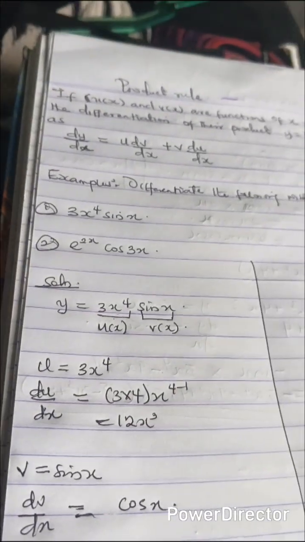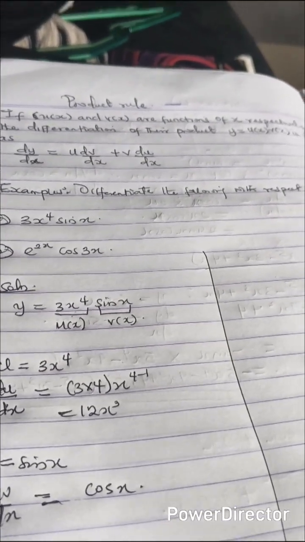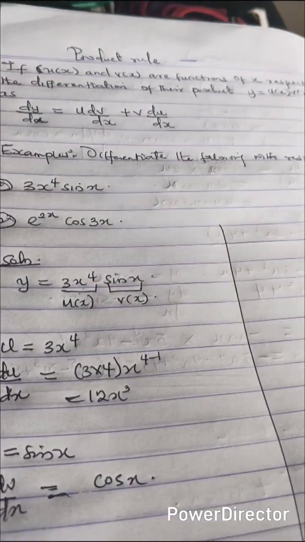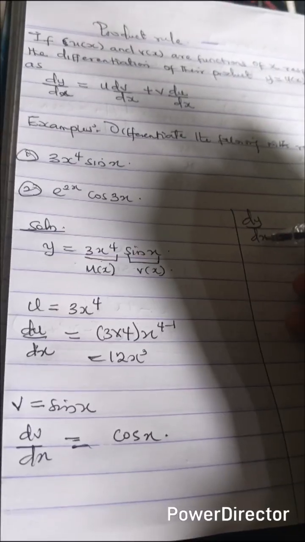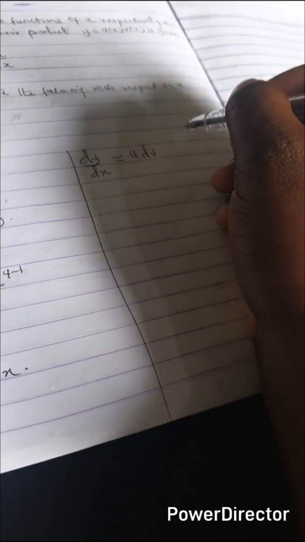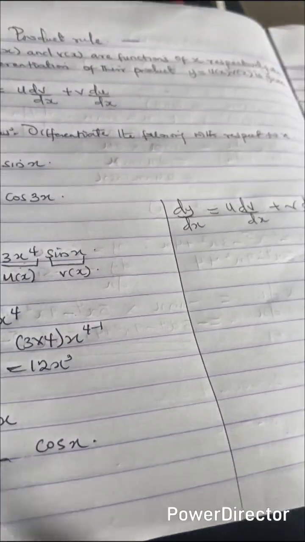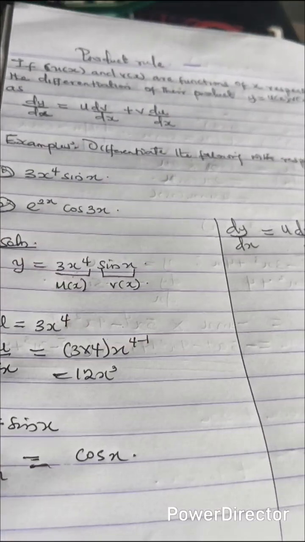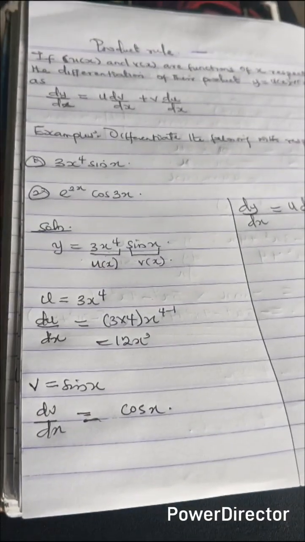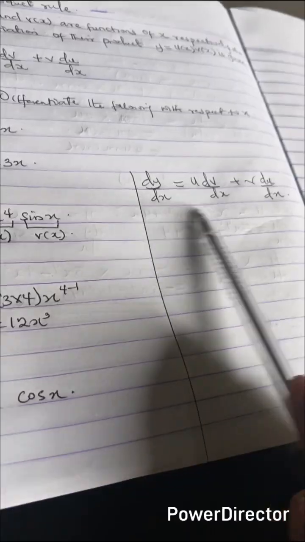Now what next is we will substitute these derivatives into the formula for finding the derivative of the product of two functions, which is dy/dx equals u dv/dx plus v du/dx. You can see that we've been able to find all the parameters needed for us to get the derivative of the product of two functions. We already have our u, our du/dx, our v, and our dv/dx.